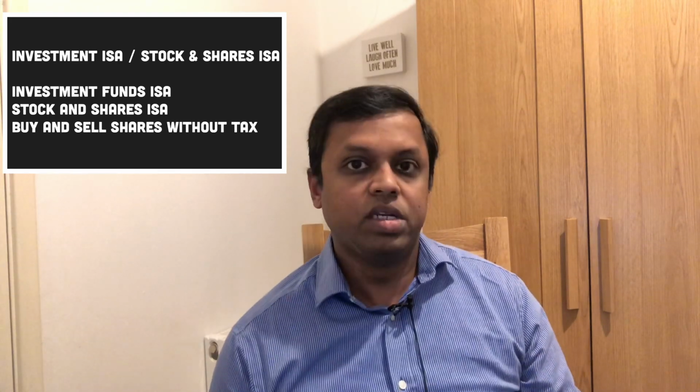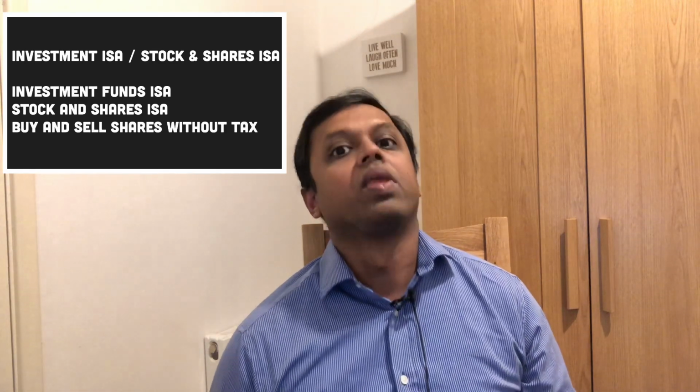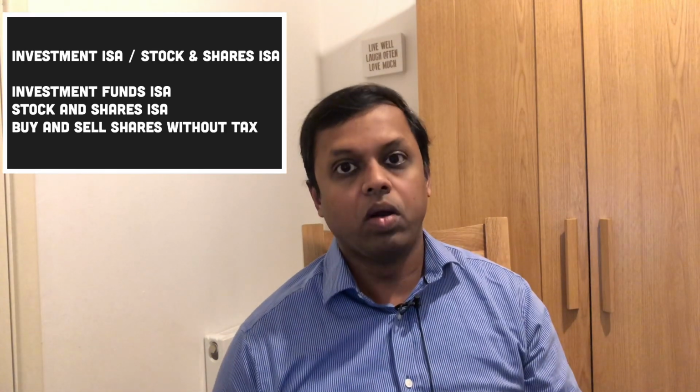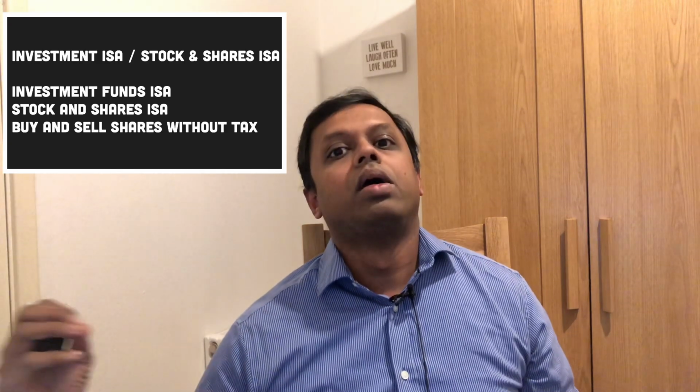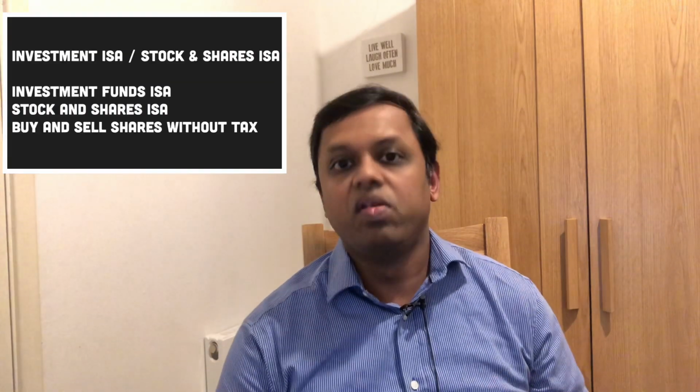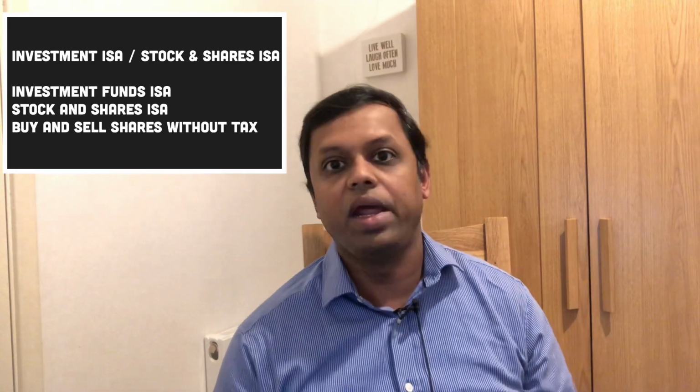And the other option in the investment ISA is the stock and shares ISA. This is actually called interchangeably, so it could either be called a stock and shares ISA or an investment ISA. The other option is that you can directly invest in stocks or shares by buying shares directly. You can even day trade.